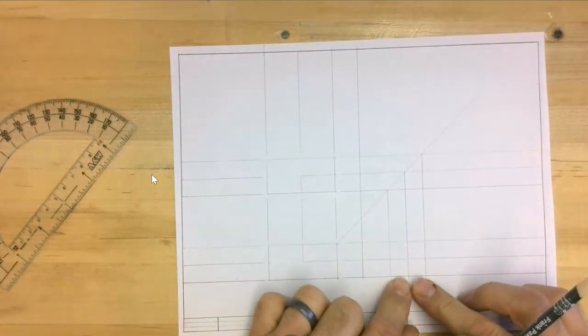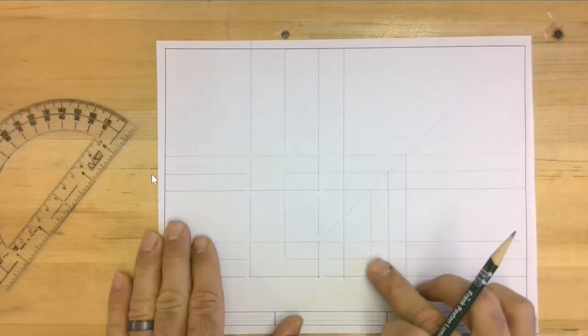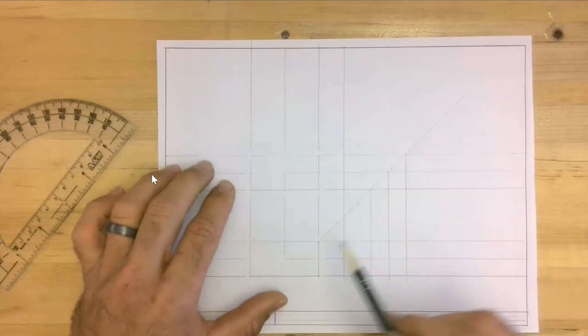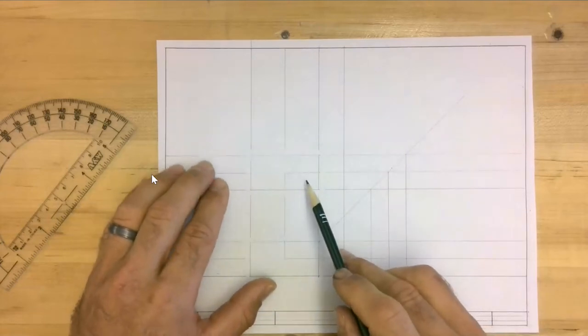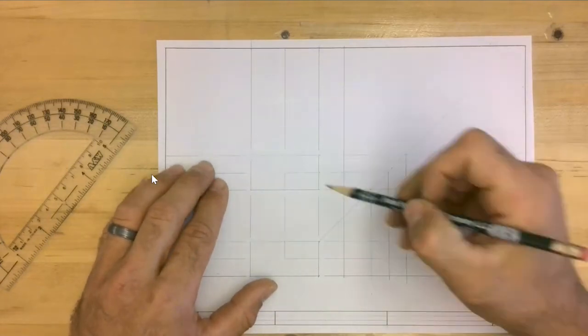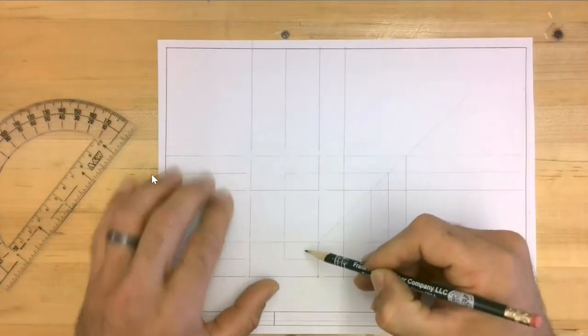Now, just like in my other drawings, I simply need to determine which lines I need to keep and erase the others. If I look at my other 2 views, here's my top view and here's my front view, I can see that the notch is located here and here.